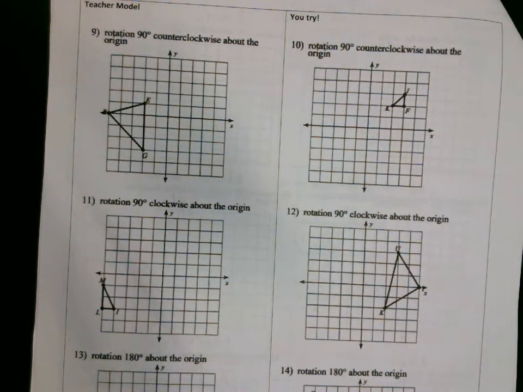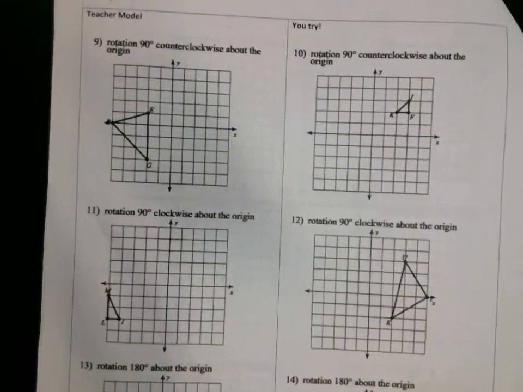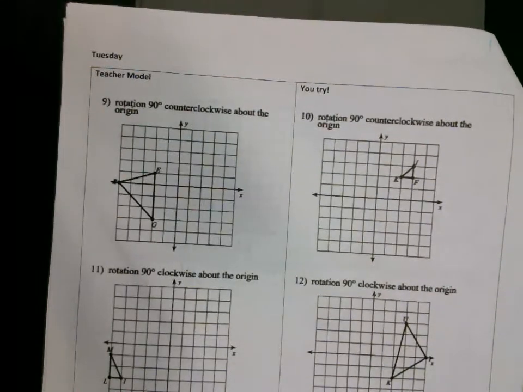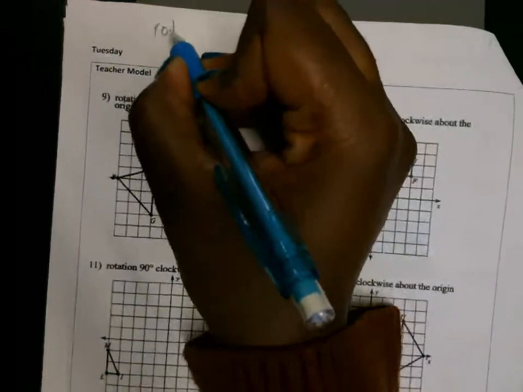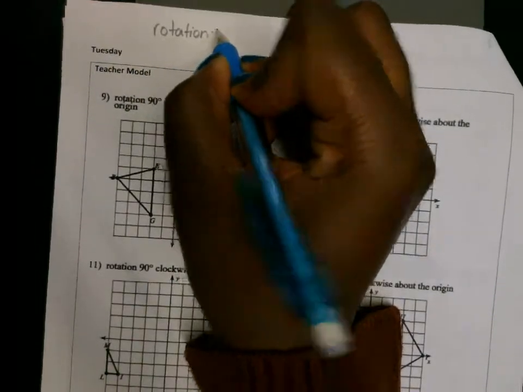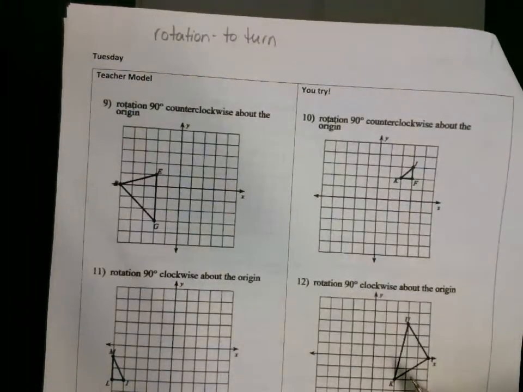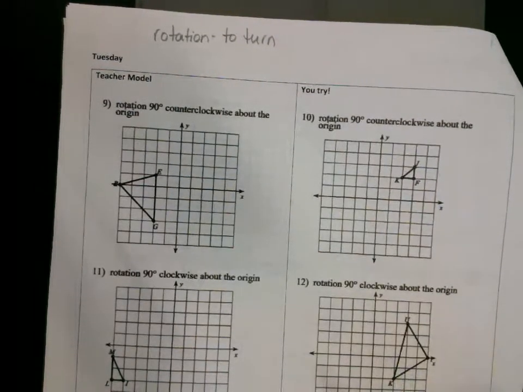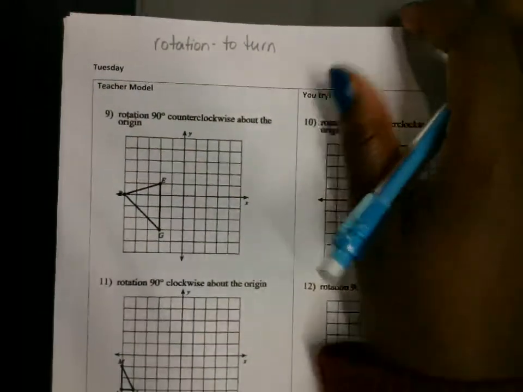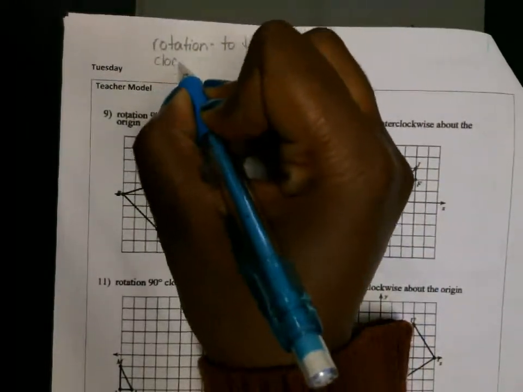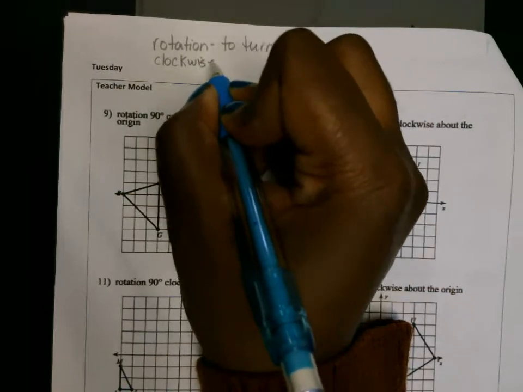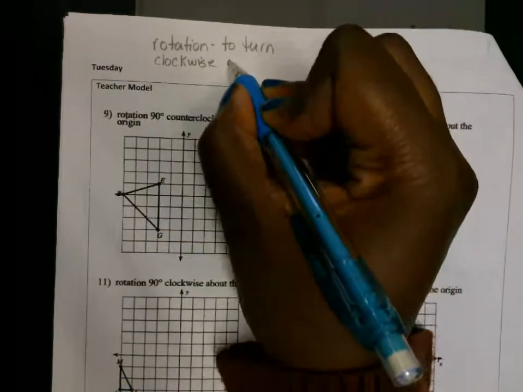All right, class. So today I'm going to do the homework help for Tuesday on rotations. Remember that when you're rotating an object, rotation means to turn, okay? You're turning it. If it says clockwise, clockwise means you're turning it to the right. So I'm going to put up at the top clockwise, you're going to turn to the right.